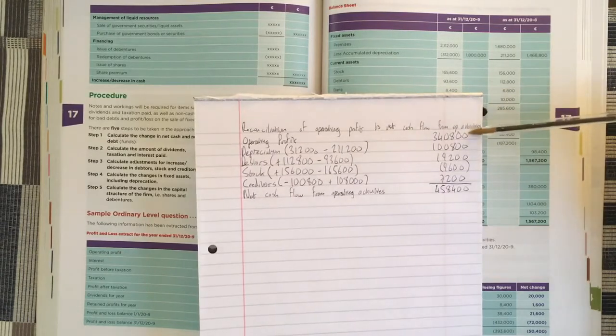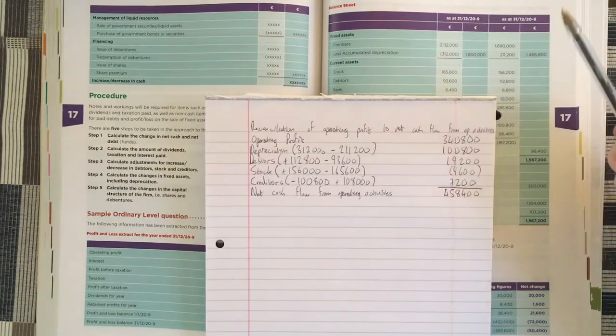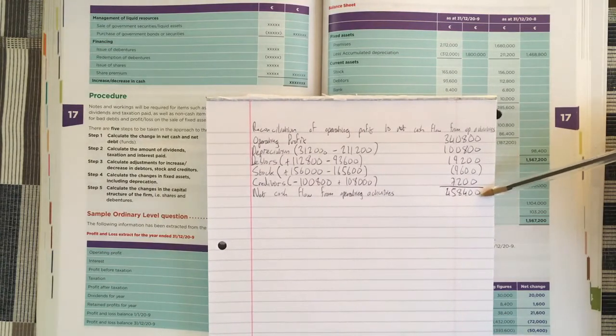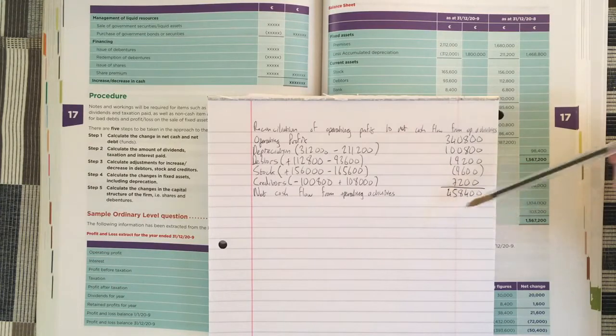Okay, so it's going from what I would call an accounting profit. It includes some non-cash items like credit sales, credit purchases, depreciation. It is undoing those, and it is getting you closer to an actual cash profit for the year. So how much more money you made this year versus last year.